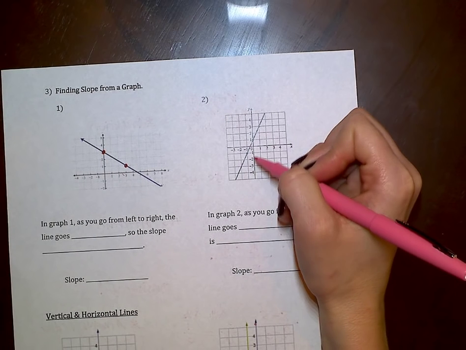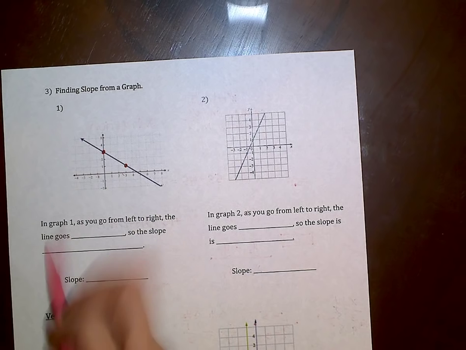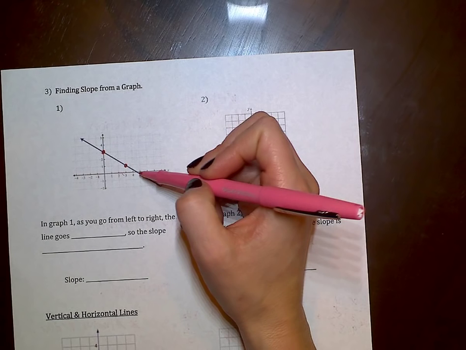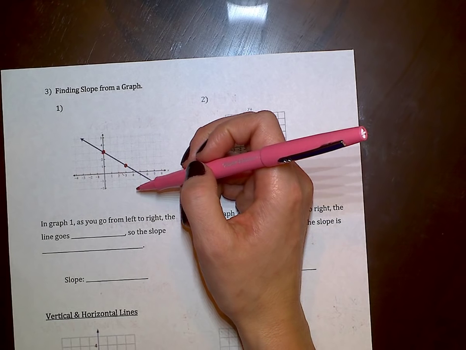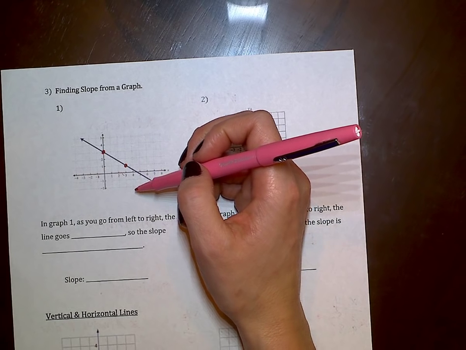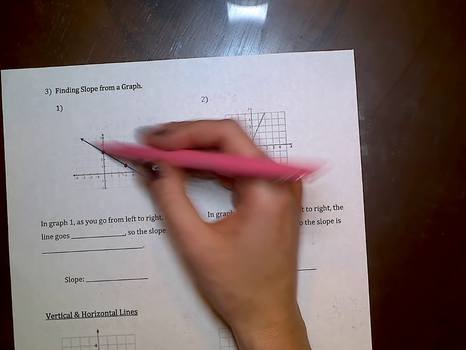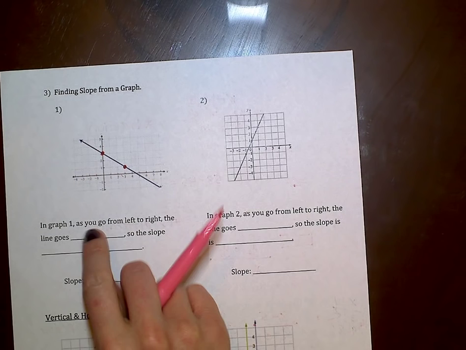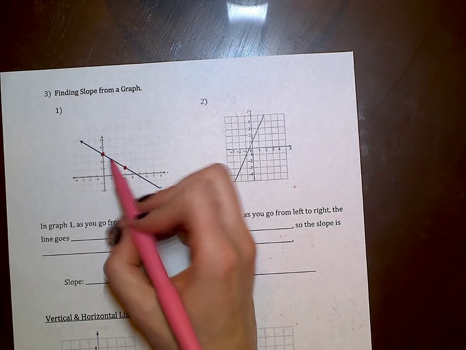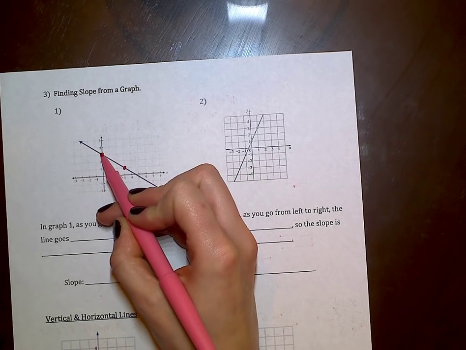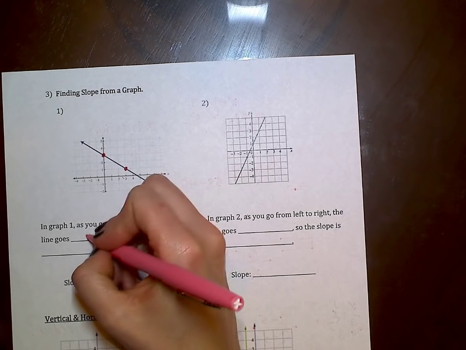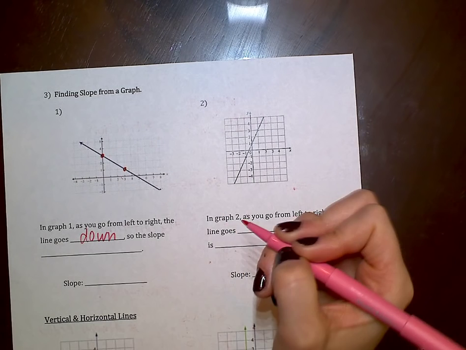But before I count the slope, I want you guys to note that in this first graph, when you count the slope, the slope basically, you guys, is telling me how steep the line is. That's all this is saying. So you got to think about how this line is positioned. As you go, and I'm going to count the slope from left to right, as I go from left to right, the line's going down, or it's like a downhill line kind of thing.